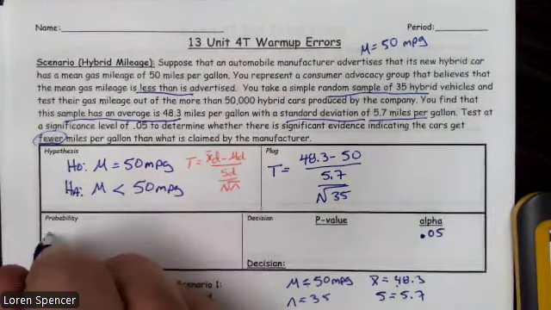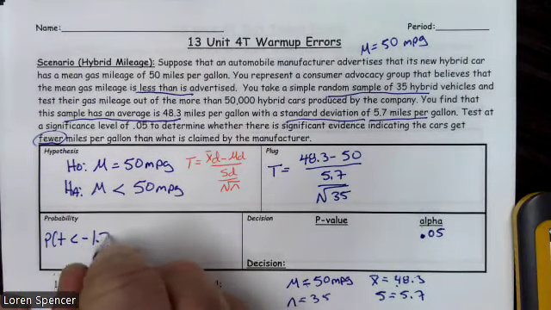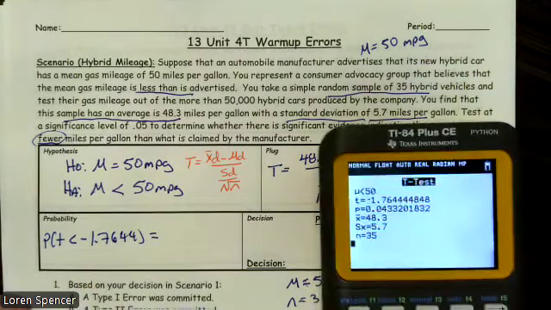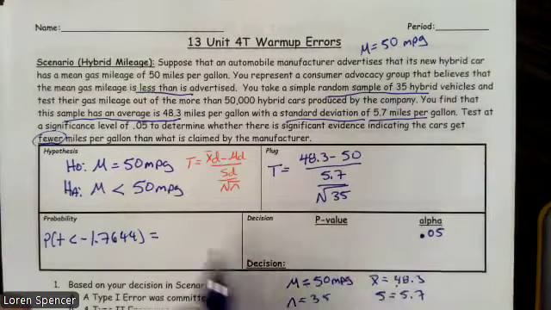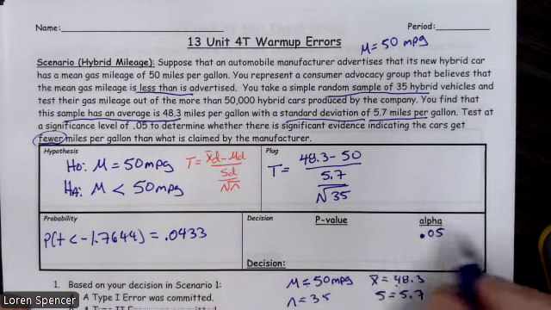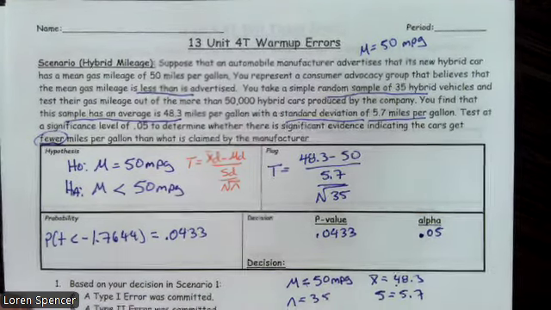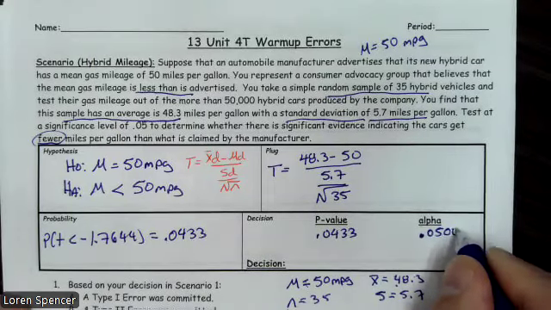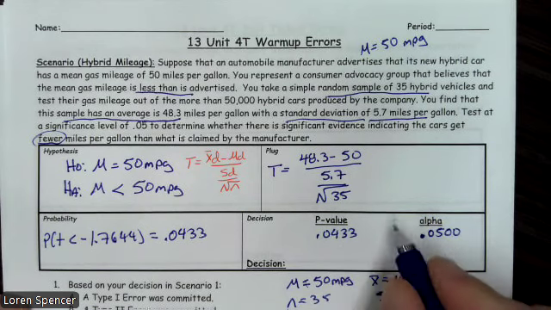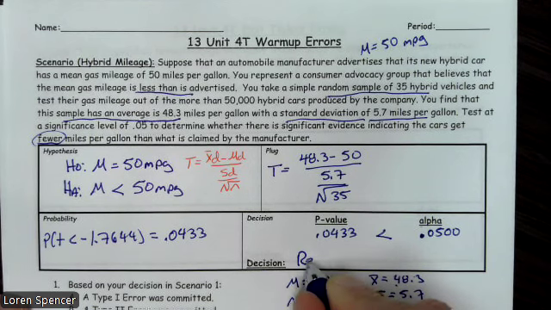So the probability that t is less than negative 1.764 equals a p-value of 0.0433. 0.0433 is definitely less than 0.05. So our decision is to reject the null.